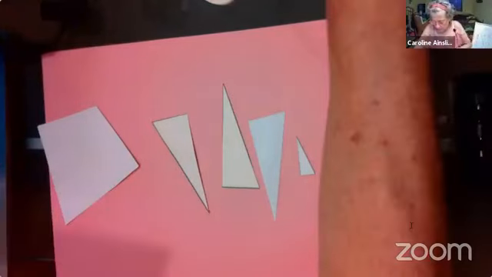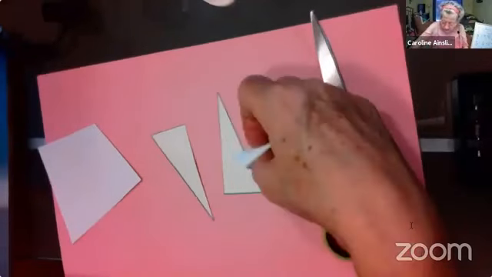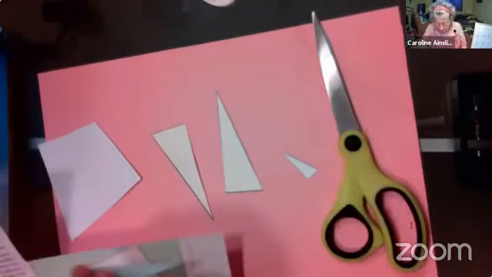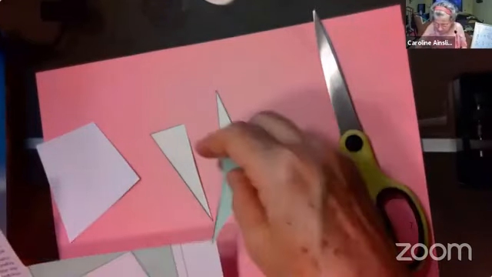So the one that we're missing is one of these, which has come out green. So which one is it? Is it that one? Is there a difference between those 2? I don't know. Let's cut one of these out. They look as though they are congruent triangles to me.